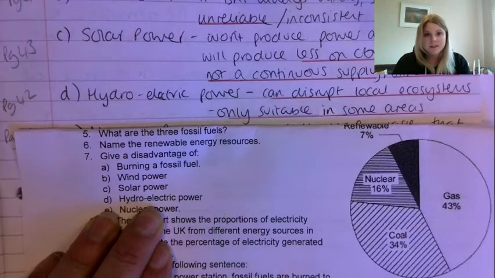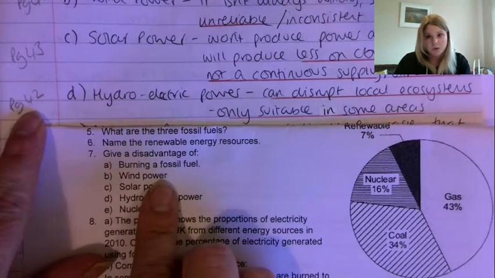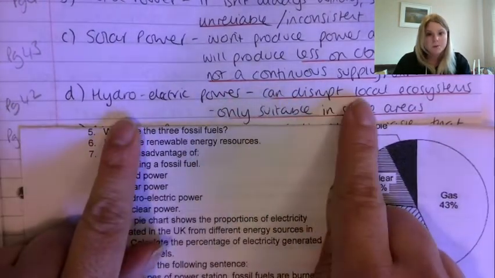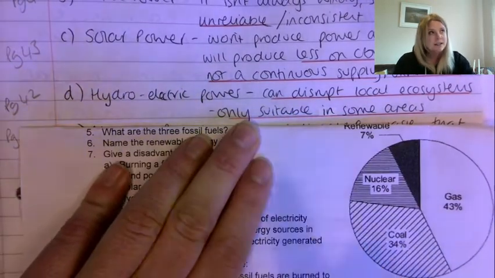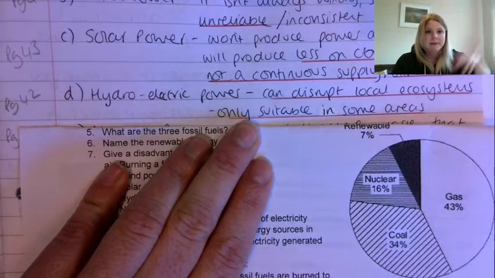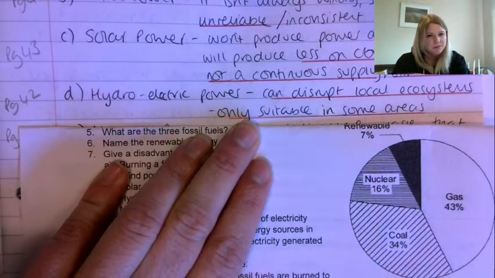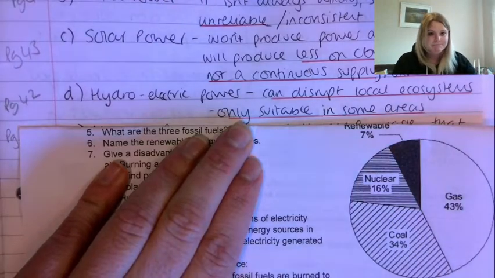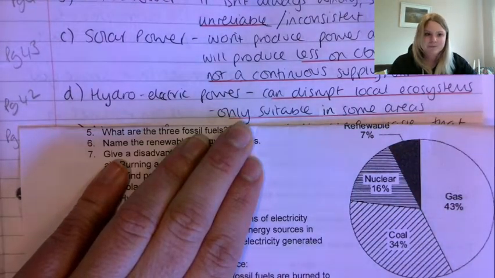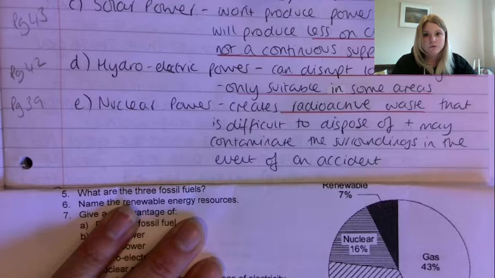D was the disadvantages of hydroelectric power, page 42 in your notes. It can disrupt the local ecosystems, the way it has to be built, and because it has to be somewhere where the water can flow down, it is only suitable for some areas. You need to have that landscape. E then was the disadvantages of nuclear power.